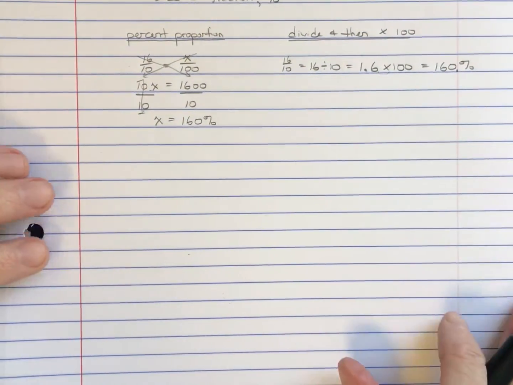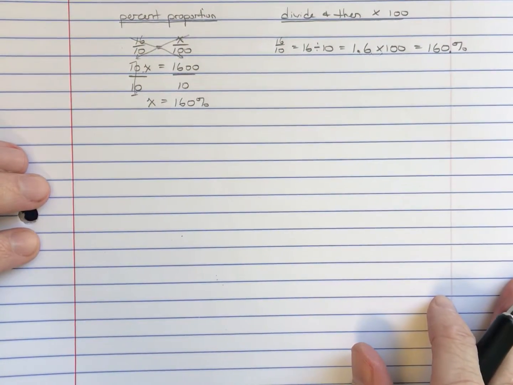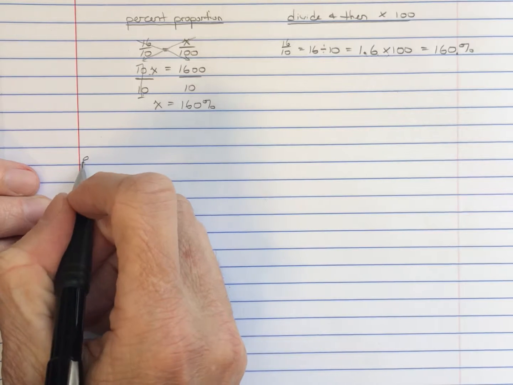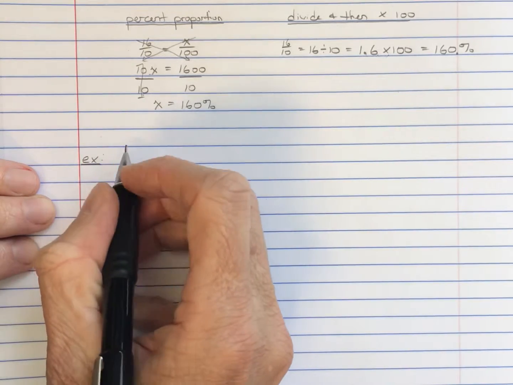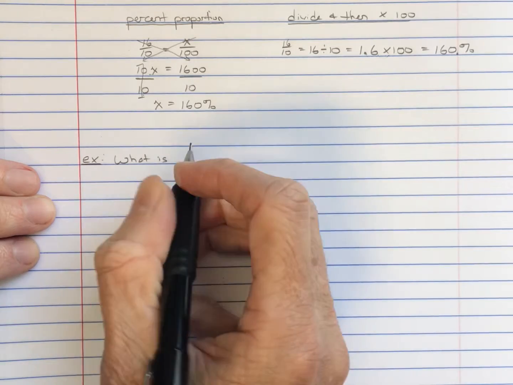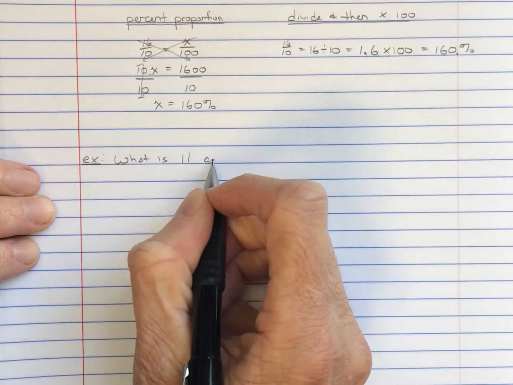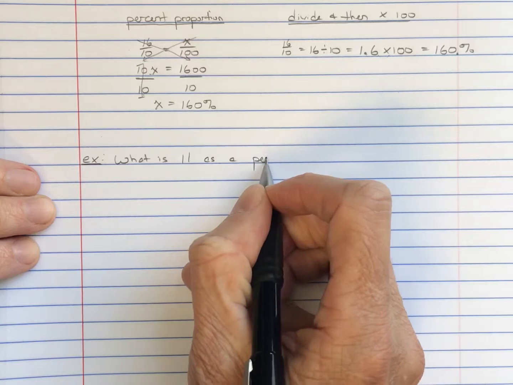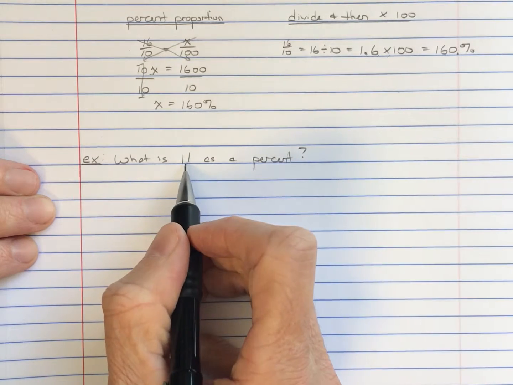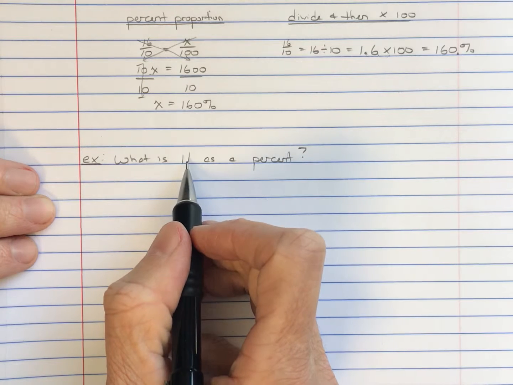Okay, last example, let's do a whole number. So this example is, let's say, what is 11 as a percent? Okay, now 11 is greater than 1. So this should be greater than 100%.